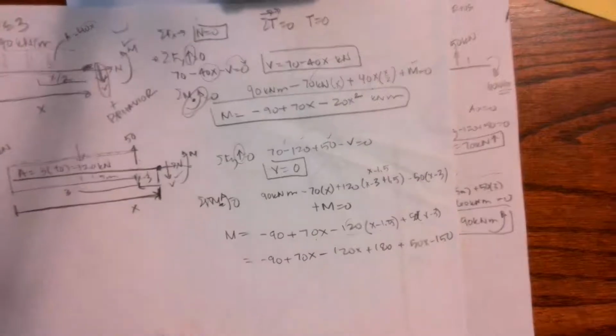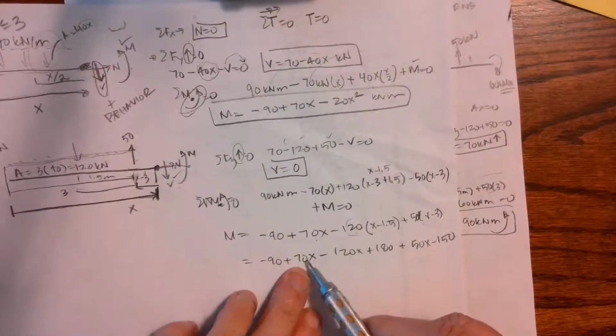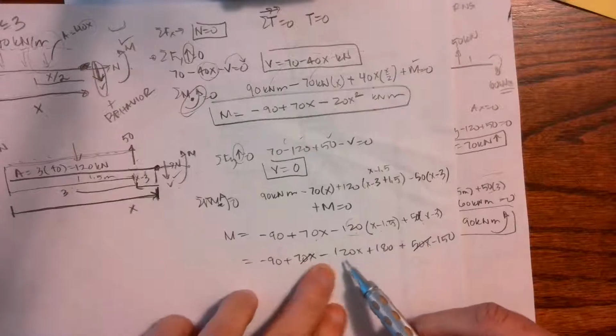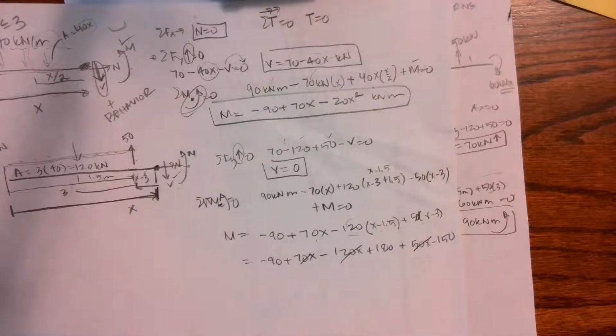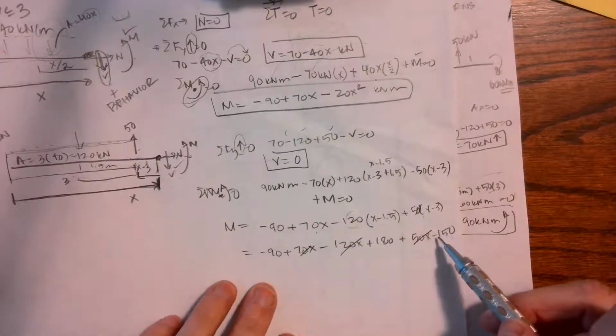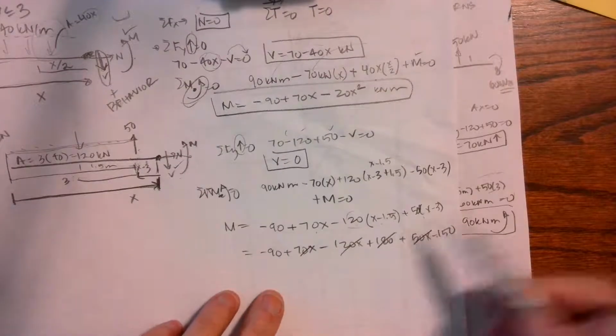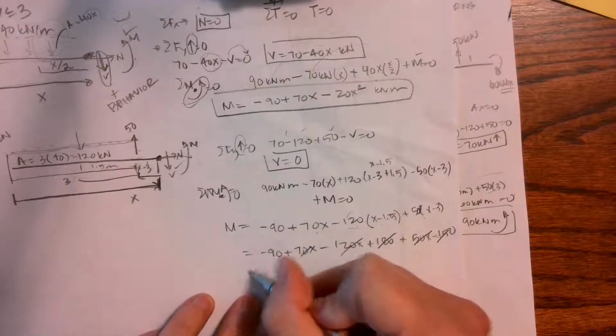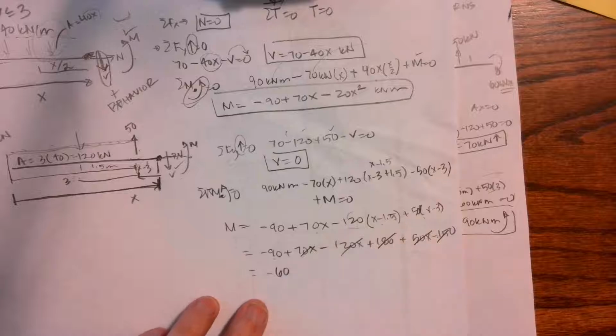Now we have to start hoping that our math is right, okay? 70x plus 50x is 120x, minus 120x is 0. Those go away. And I'm left with 180, a negative 50, so that gives us 30. 30 plus negative 90 equals negative 60.